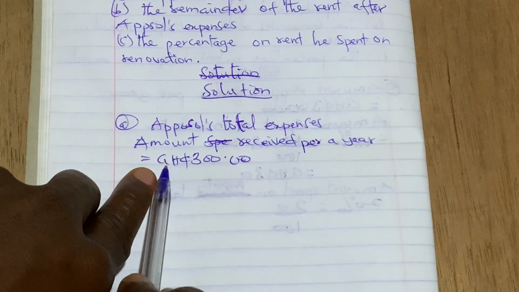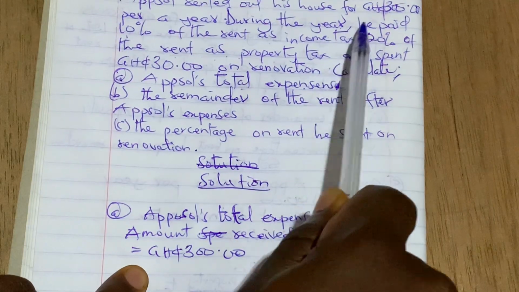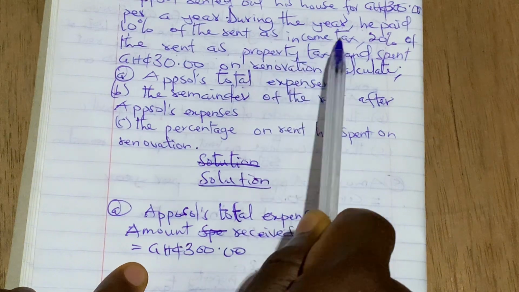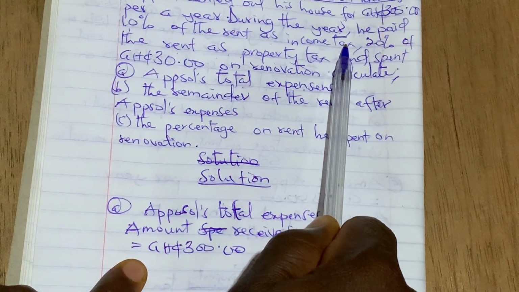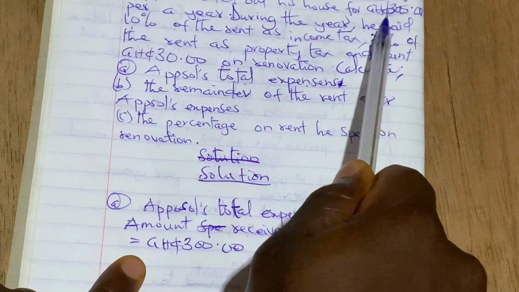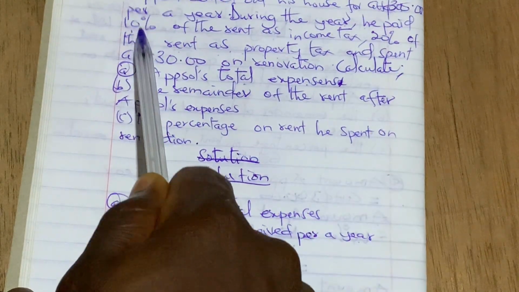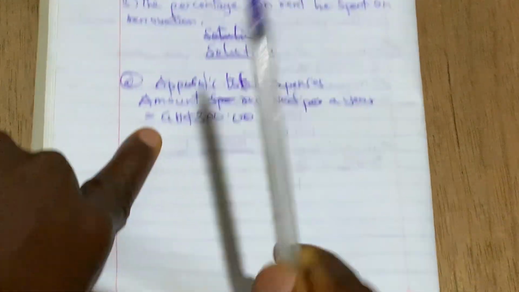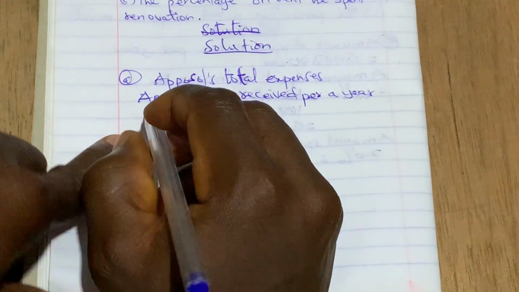So let's move on. During the year, he paid 10% of the rent as income tax. Since the percentage is not in Ghana cedis, we have to convert the percentage to Ghana cedis. So 10% of 300 Ghana cedis.